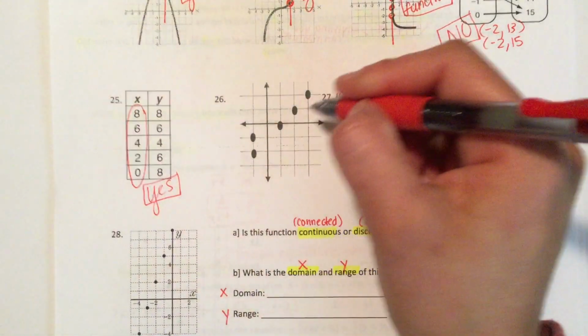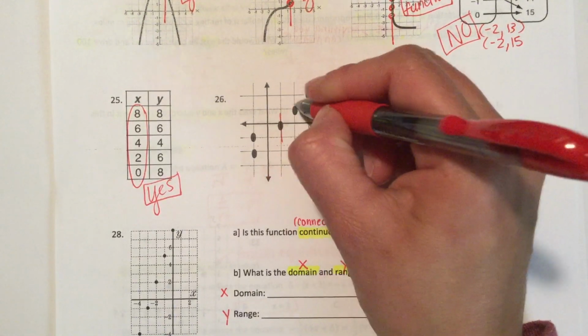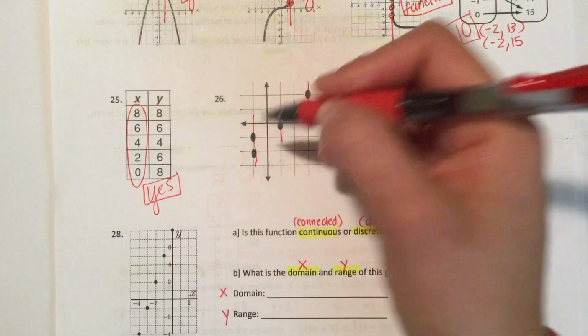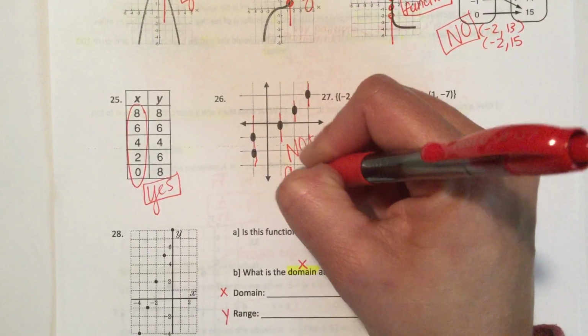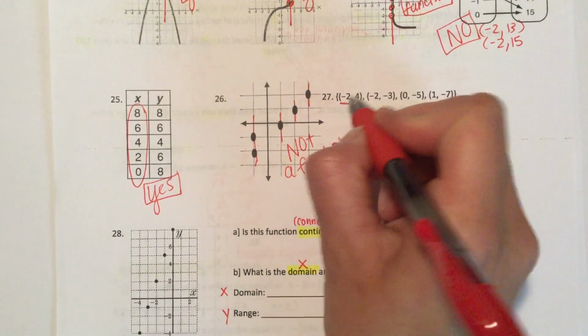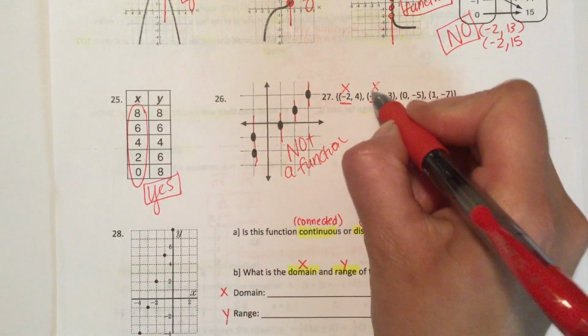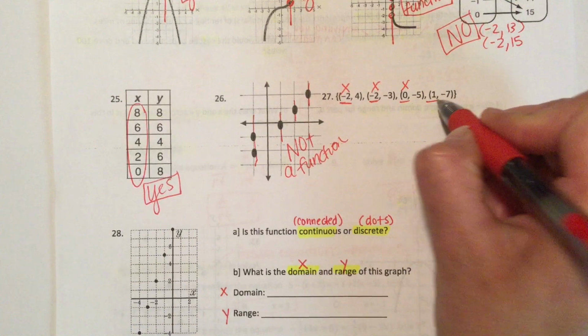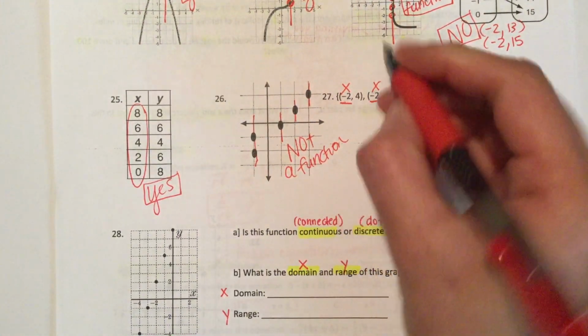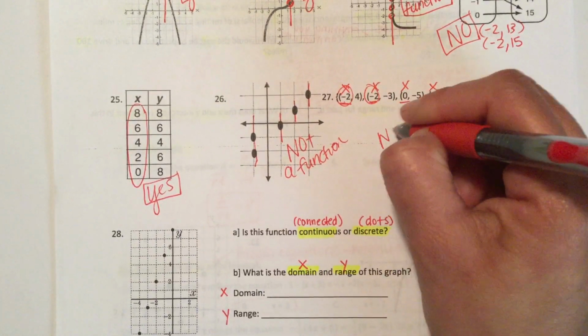26, if you have individual points, check if your x value is repeating. If you draw a vertical line and it hits your graph twice, no, not a function. 27, look at your x values. If your x values repeat, it's not a function. If your x values do not repeat, it is a function. So x repeats at negative 2, so not a function.